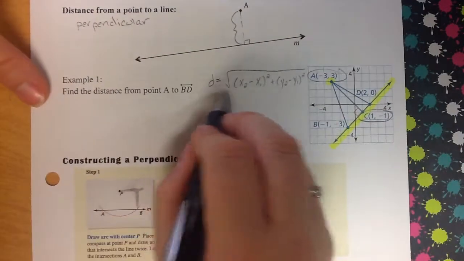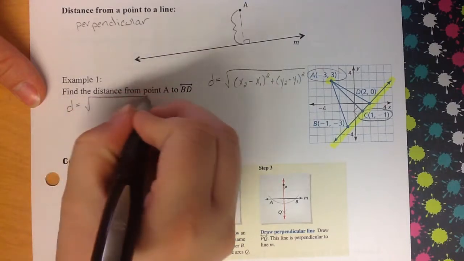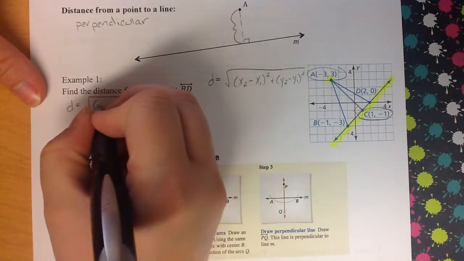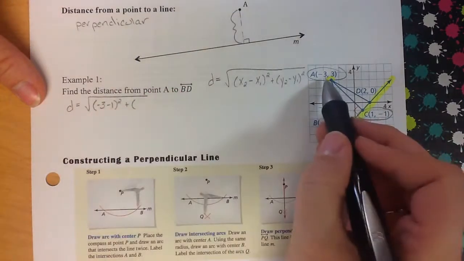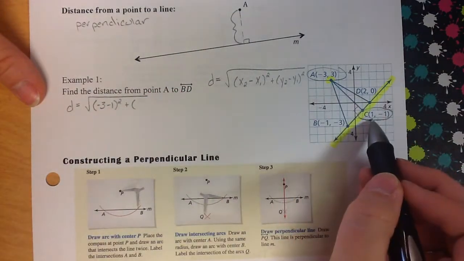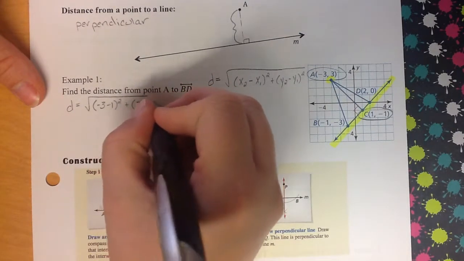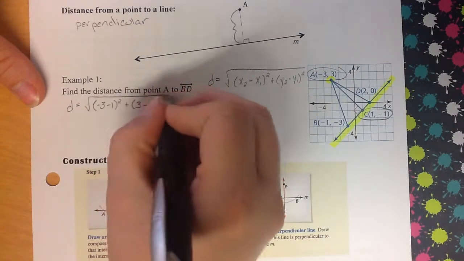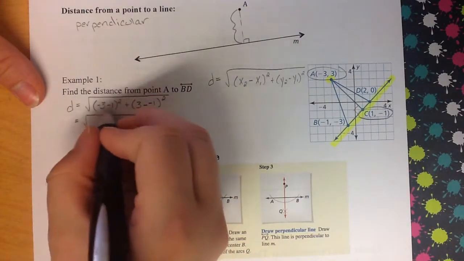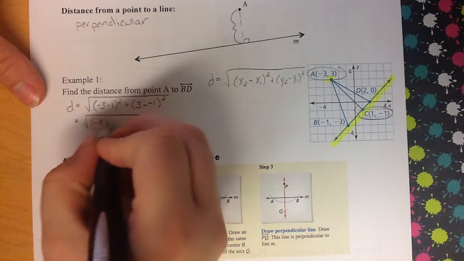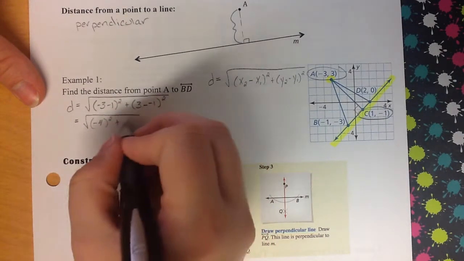So then I'm going to go ahead and plug that into that distance formula. Distance formula equals the square root of, so now I have negative 3 minus 1, squared, plus 3 minus negative 1, squared. I took the x's: negative 3 minus 1 is negative 4. Need to square that. 3 minus a negative 1 is 4.